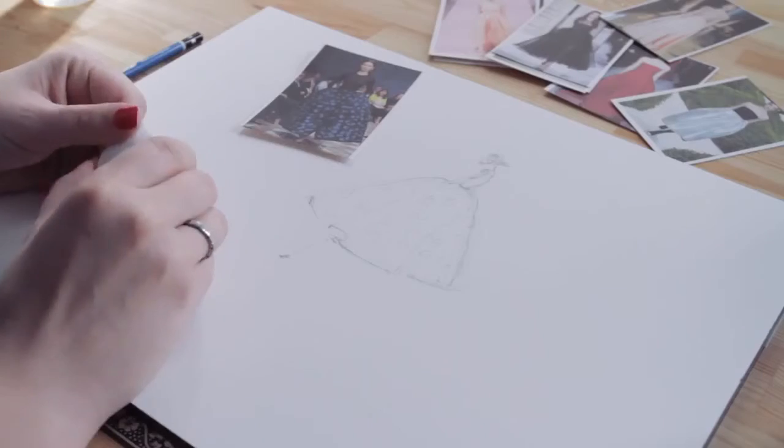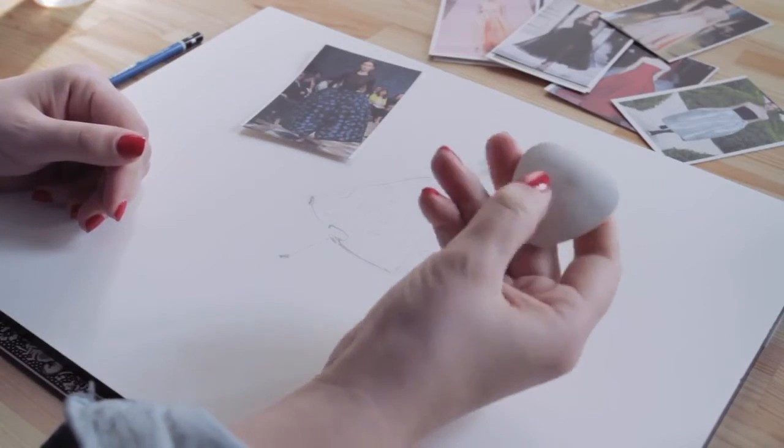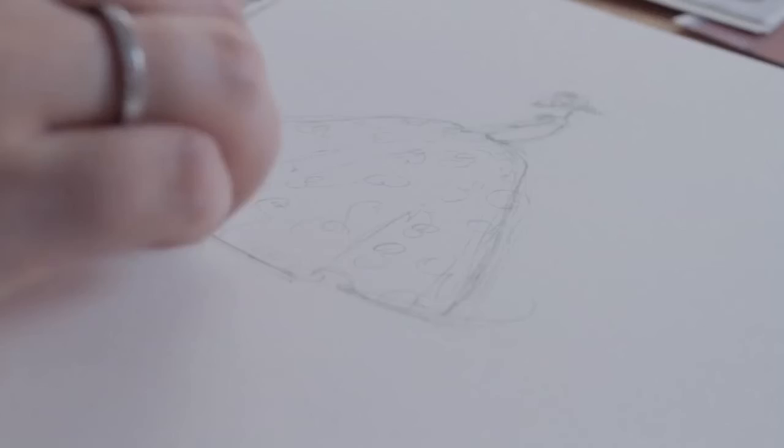If you don't have a kneaded eraser, you can always use a more standard eraser, kind of like this, and just lightly rub it over the surface, and it will do the same thing and pick up that graphite. So then your sketch is pretty much ready now to add color to.